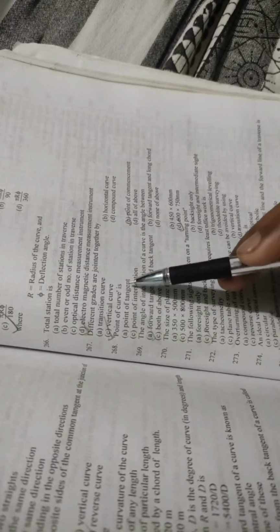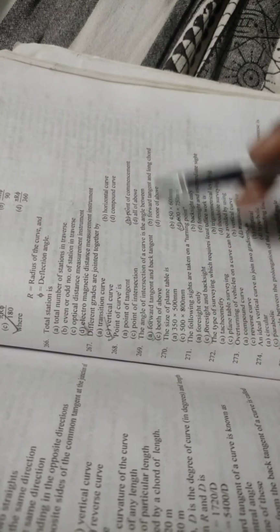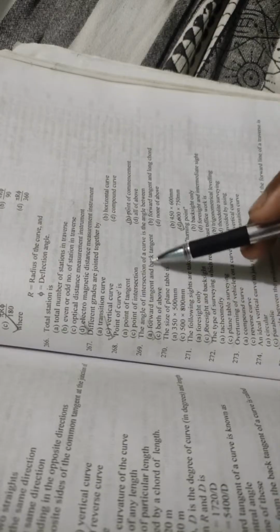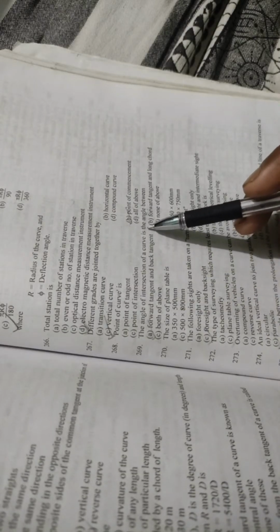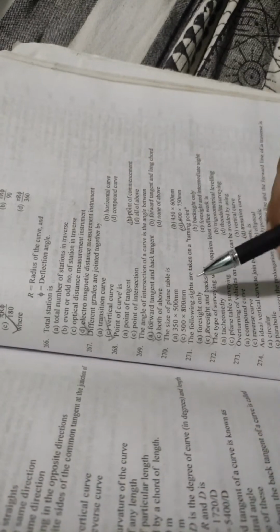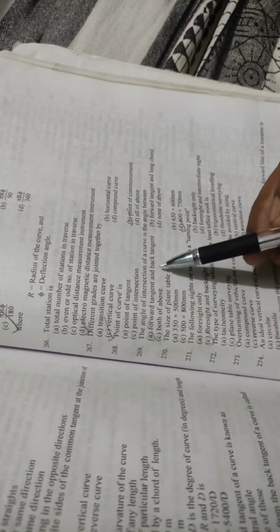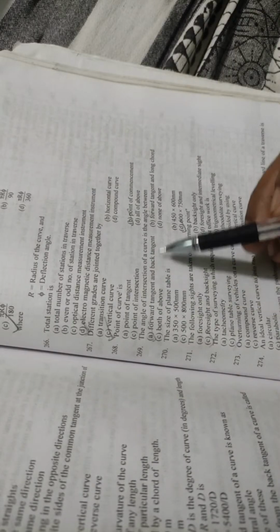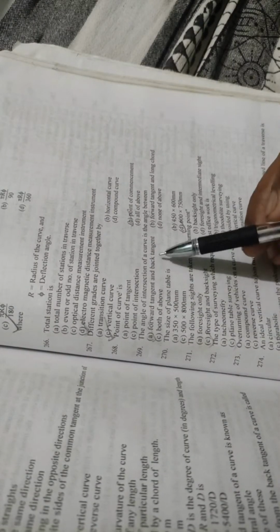The point of curvature is point of tangency. The angle of intersection of the curve is the angle between forward tangent and backward tangent.